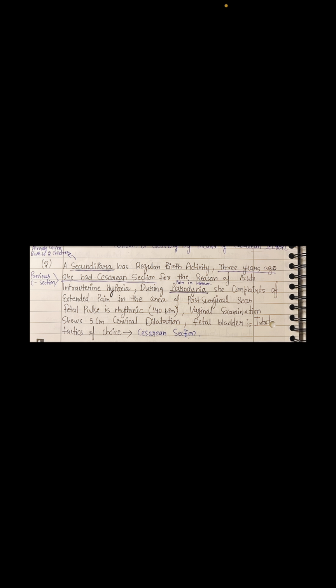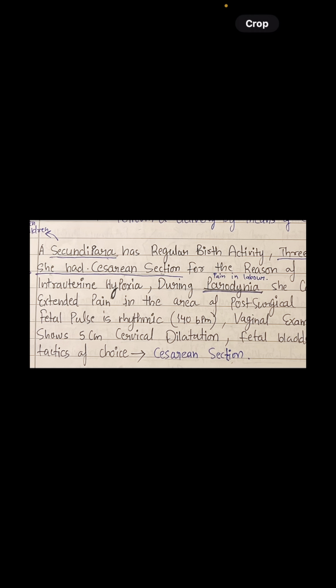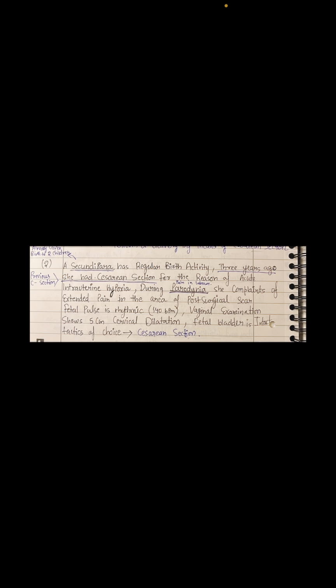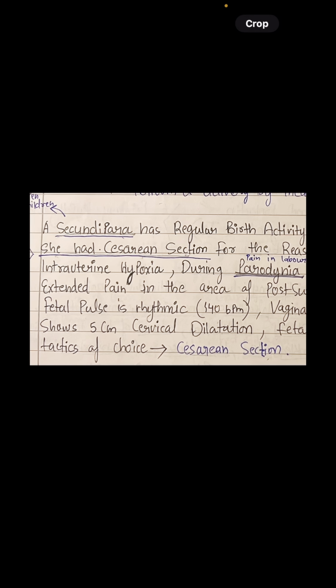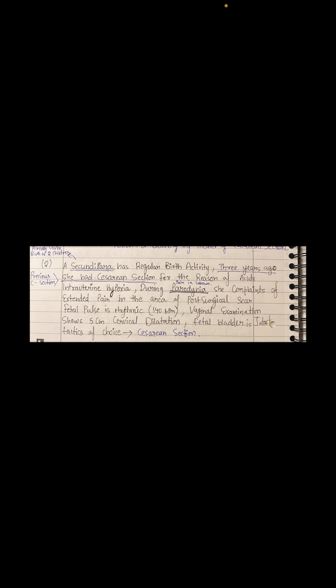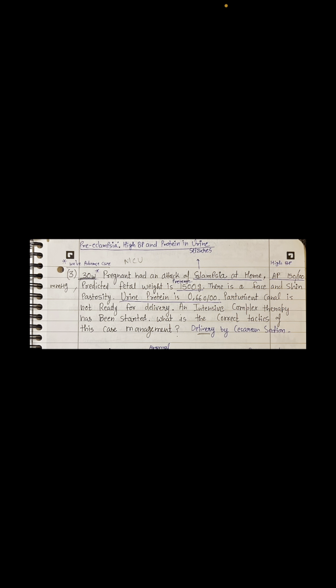Why cesarean section? Because she is having pain in the area of the post-surgical scar. So we already suspect that the previous scar is rupturing right now, because she has a painful sensation over that previous scar, and also she has a history of cesarean section. So we are going to solve this problem with the cesarean section, a new operation itself.